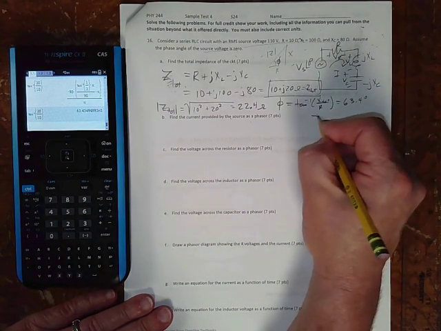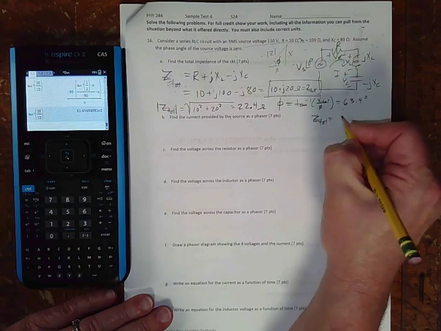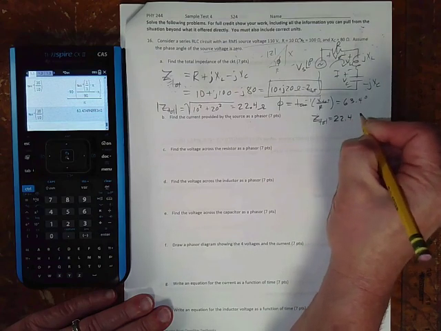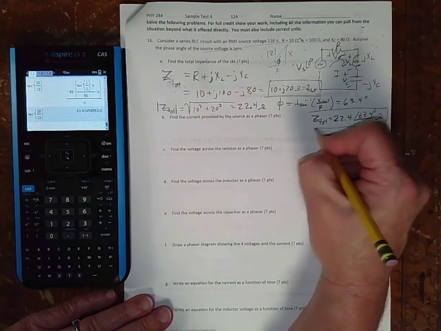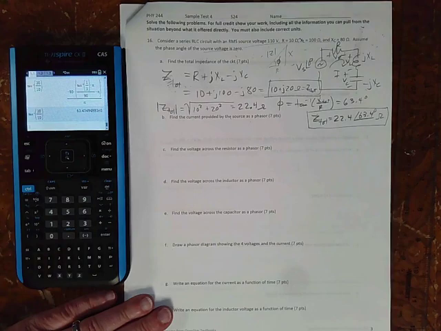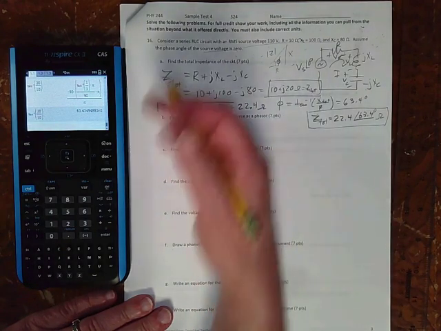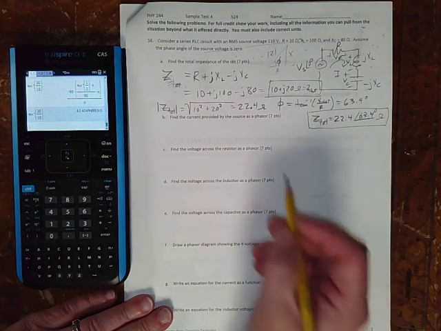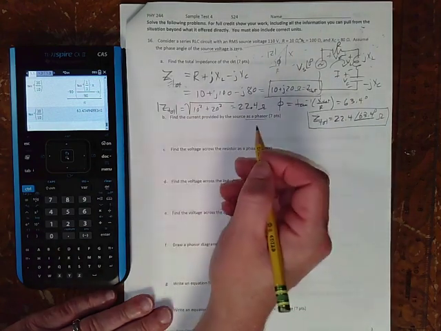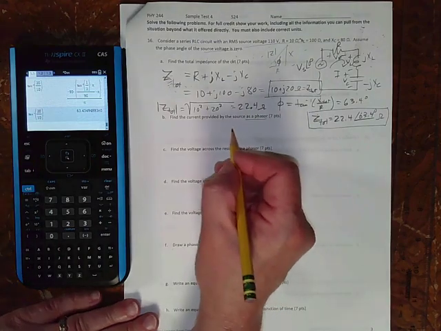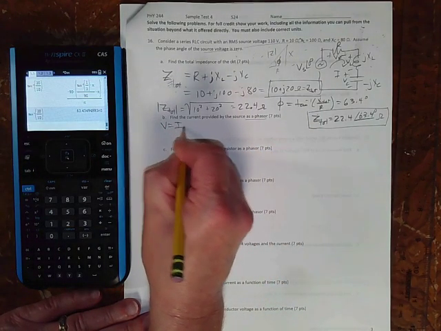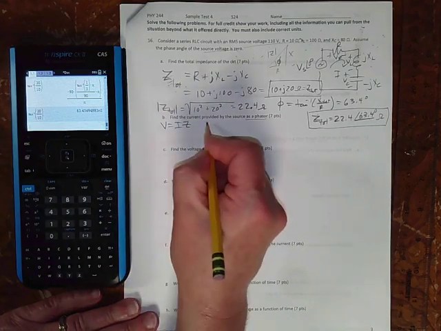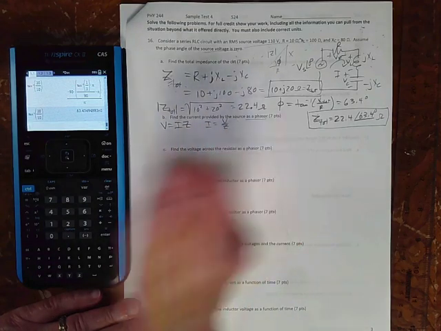So we could also say Z total is 22.4 at an angle 63.4 degrees ohms, putting the phasor complex number in polar form instead. Either one is good. Find the current provided by the source as a phasor. This means the current should be a complex number. Remember Ohm's law in AC becomes V equals IZ, so I becomes V over Z.